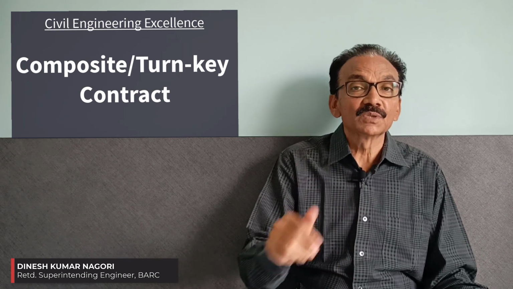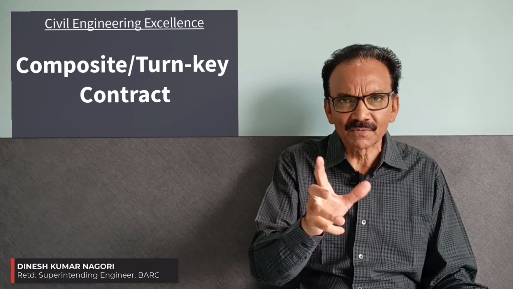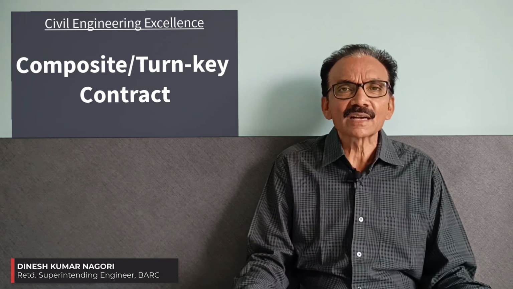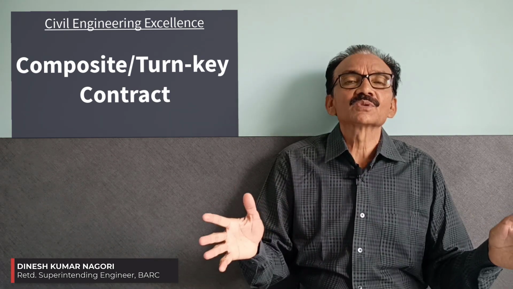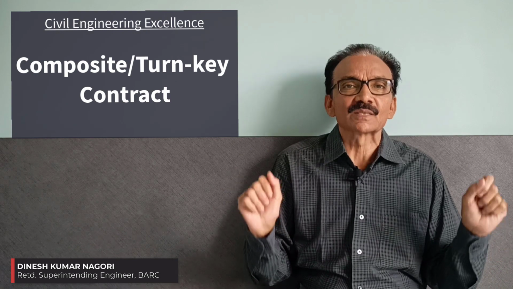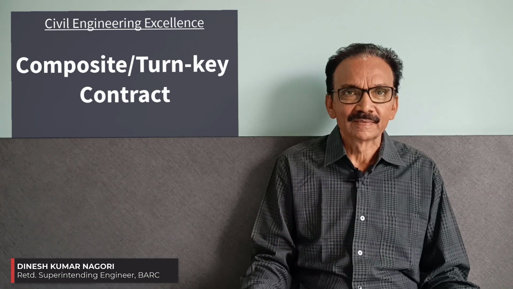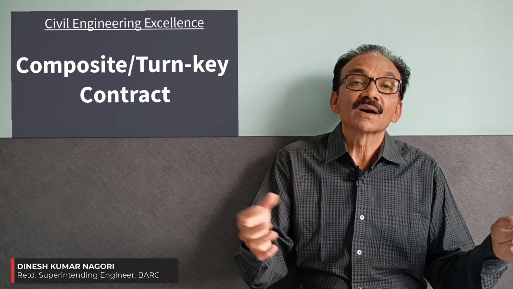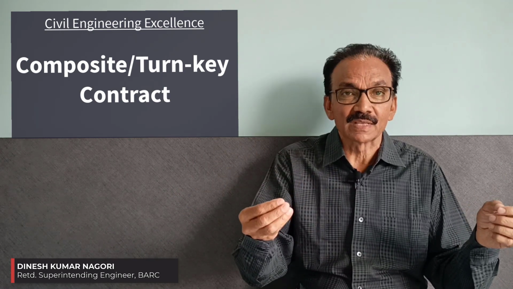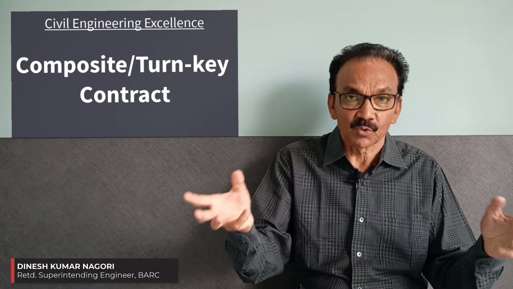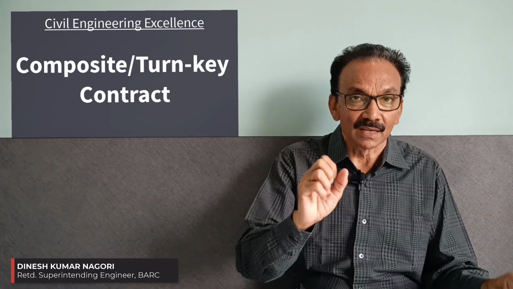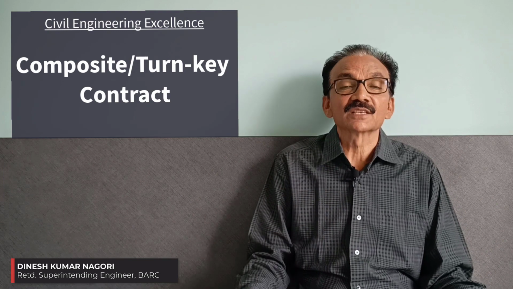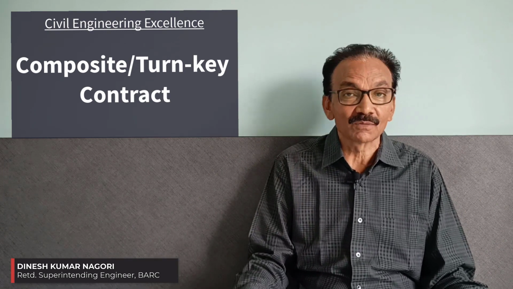Then we come to the turnkey contract. A slight difference is there. Turnkey contract means again the same thing. I want to, for example, construct a sewage treatment plant. I am a civil engineer, but a sewage treatment plant involves mechanical work, electrical work, everything. Mechanical work involvement is more. So many pumps will be there for dewatering and for purification. Then there will be other equipment, instrumentation will be required. I may not be an expert in those types of things.